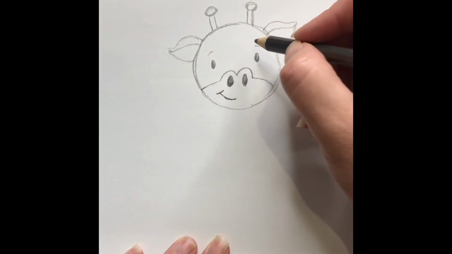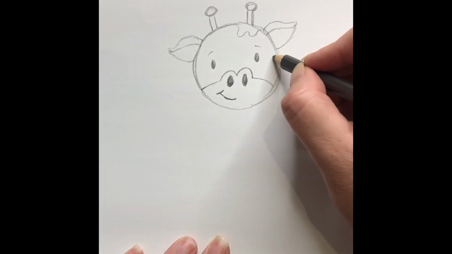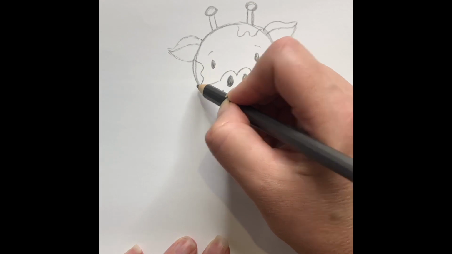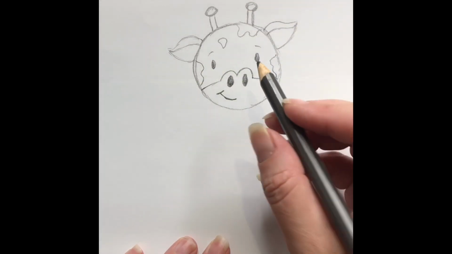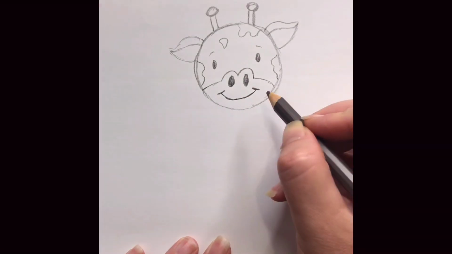Now giraffes have these lovely spots. They've got wavy little lines around the edges. So you can do them coming out of the side of his face, maybe a little one in the middle. Might give him a full smile. He's a very happy giraffe.